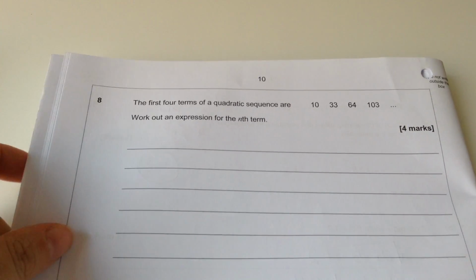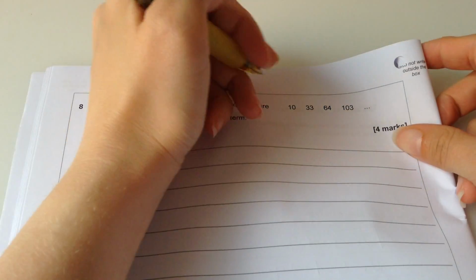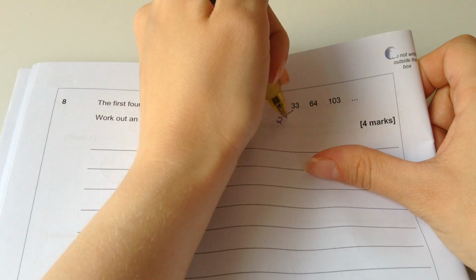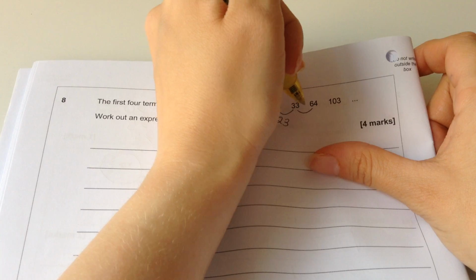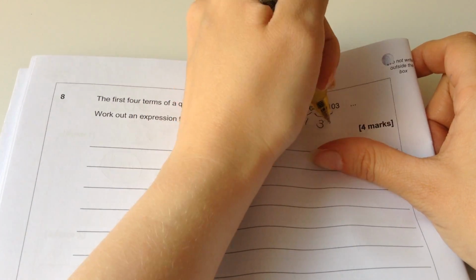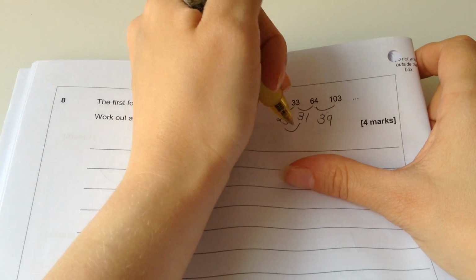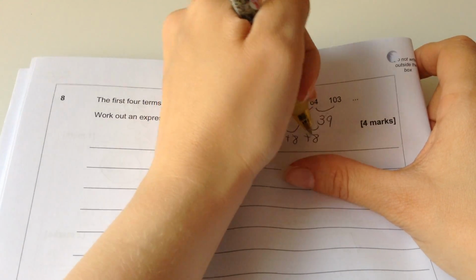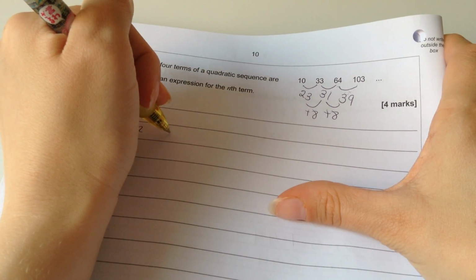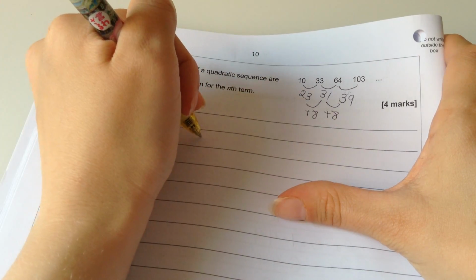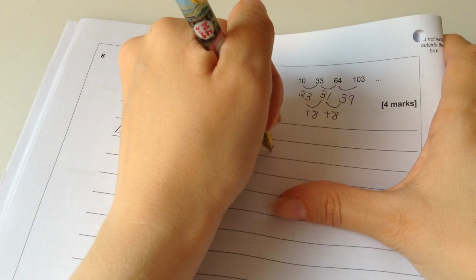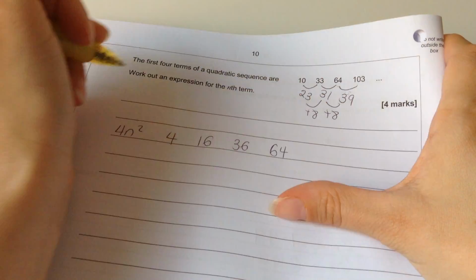Quadratic sequence. Nice. I remember someone, I don't even remember who it was, it might have been Daniela, said the only question she liked was the quadratic sequences. I think it's that. So what's that? Plus 8, plus 8. So it's 4n squared. So 1 times 1 is 1 times 4 is 4, 2 times 2 is 4 times 1 is 16, 3 times 2 is 9, times 4 is 36, 4 squared 16 times 4 is 64.